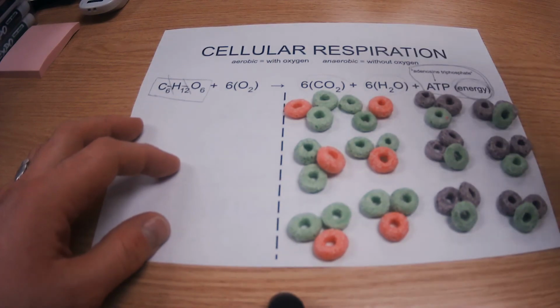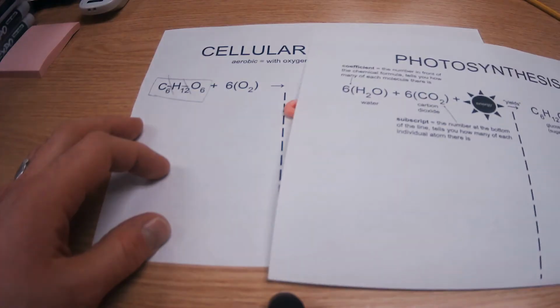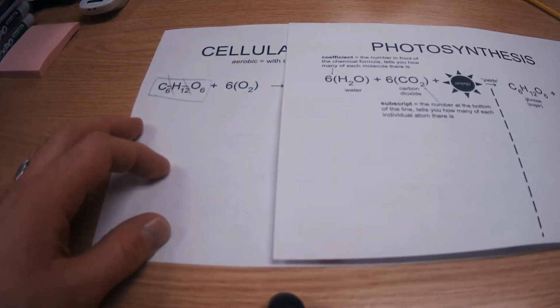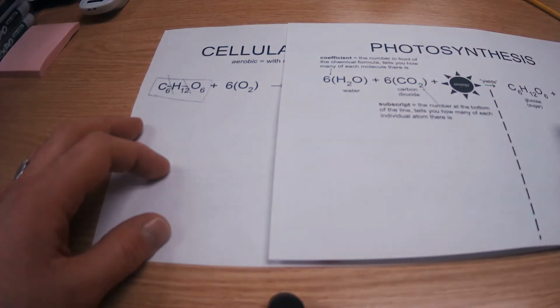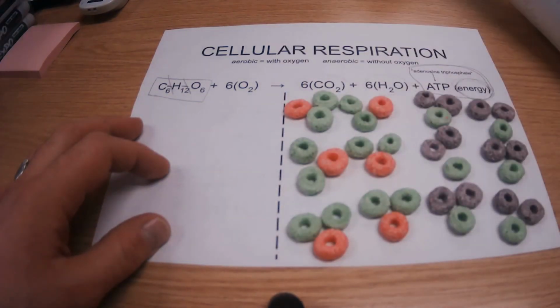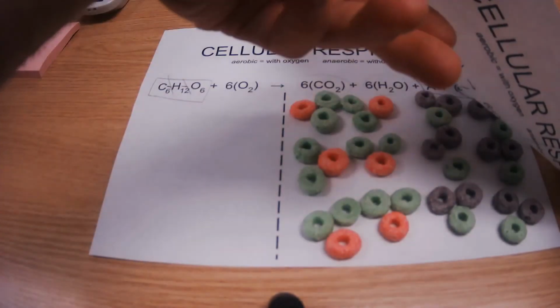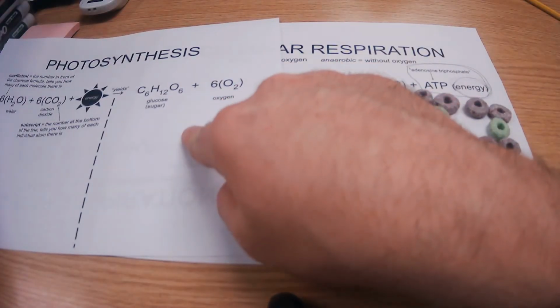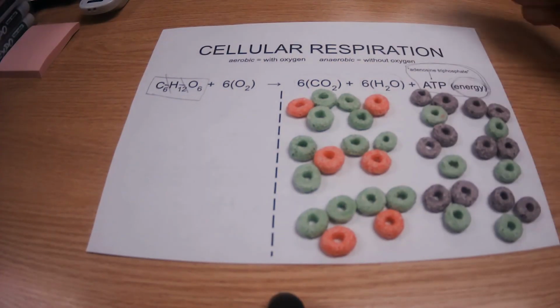Here's the cool part. Check it out. Plants need that stuff. They need water. They need carbon dioxide. So the stuff that we are giving off, they can take in and use it again. And then check it out. The stuff that they create is the stuff that we use. And that's what that one video was all about.